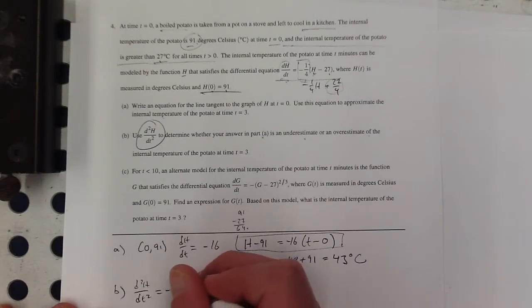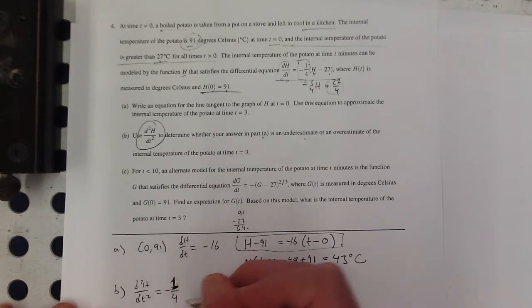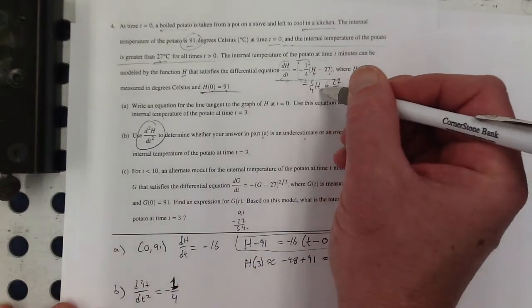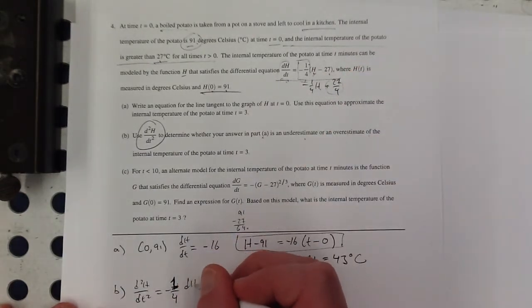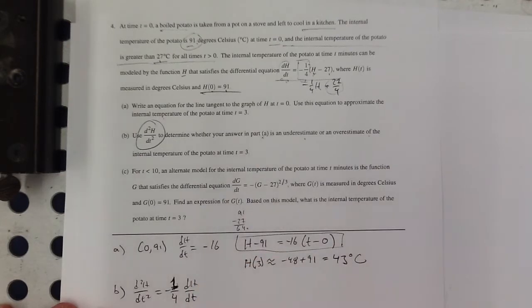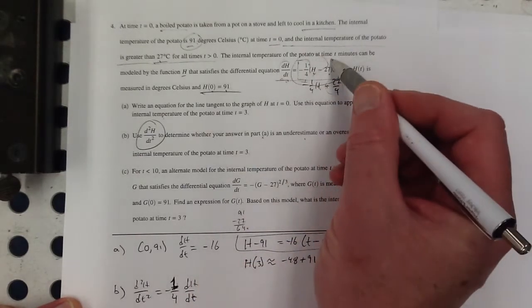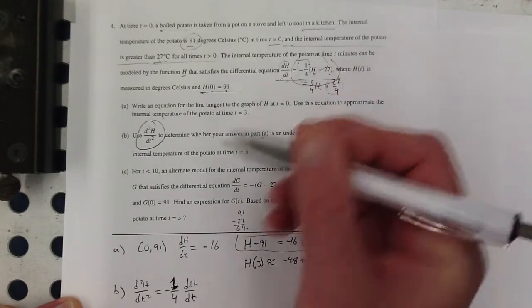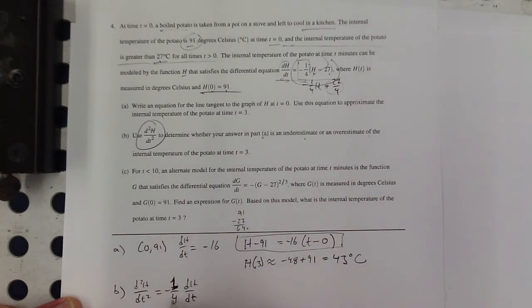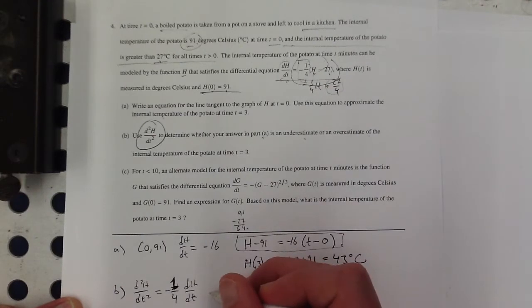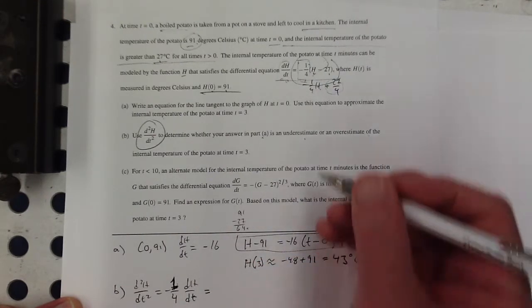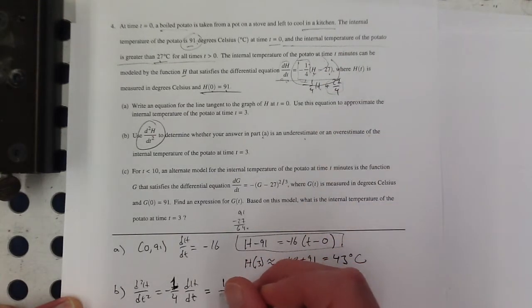And then when I take the derivative of an h, I get dh/dt. And dh/dt is that, right? So the second derivative is just negative 1/4 times the first derivative. So that's going to be positive 1/16 times h minus 27.